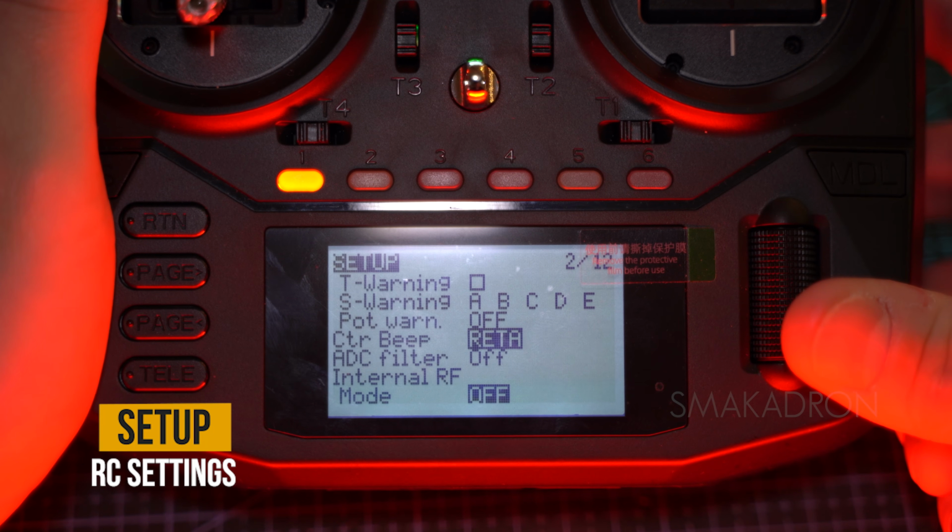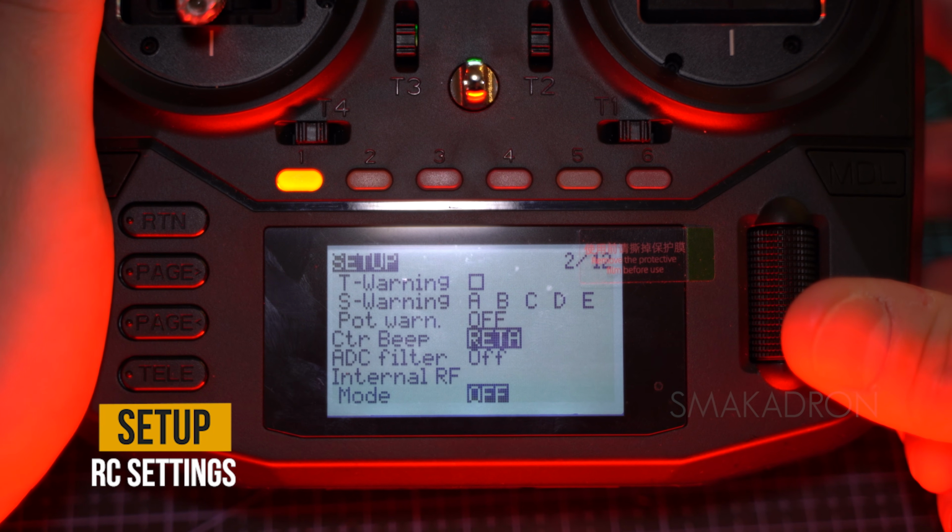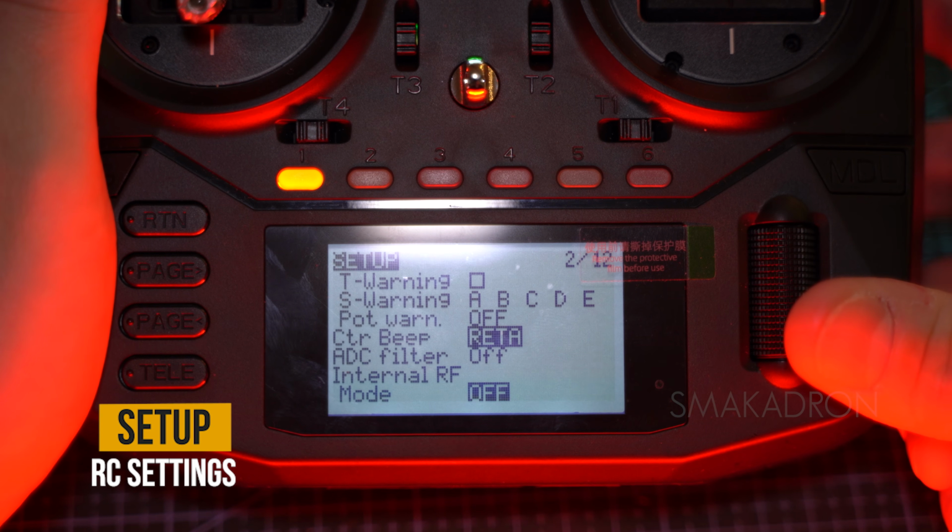Internal RF. The internal radio module setting is responsible for configuring the built-in radio communication module within the radio transmitter itself. When the off parameter is selected in the settings for the internal or external RF module, it means that the radio module is not being used. In other words, the radio link through this module is inactive for the selected model.